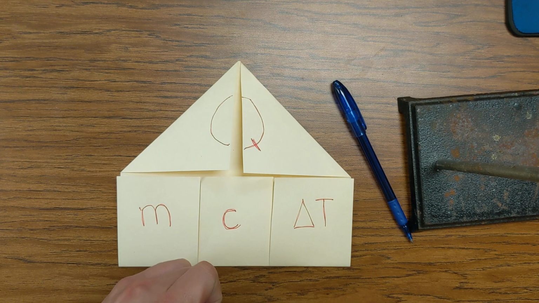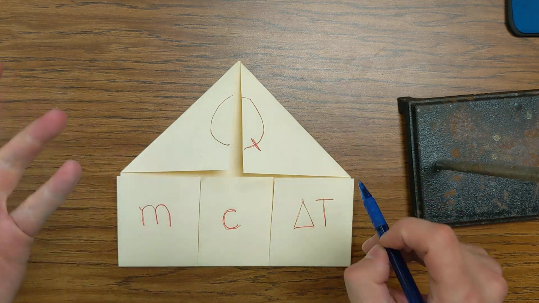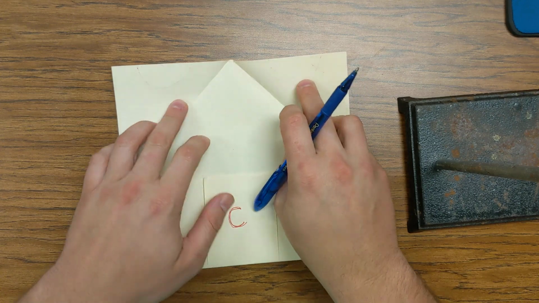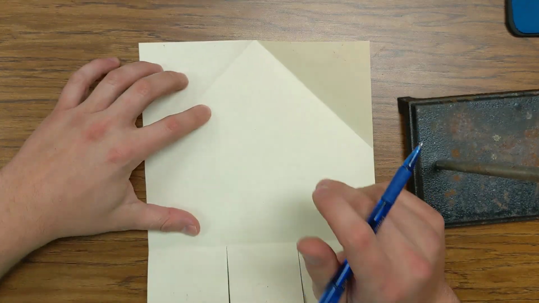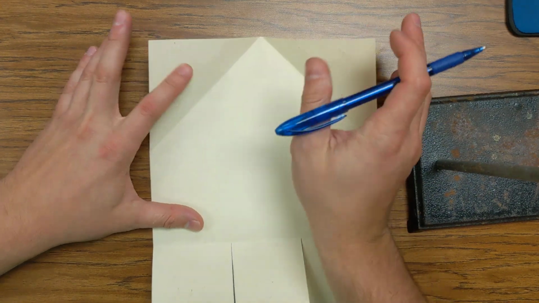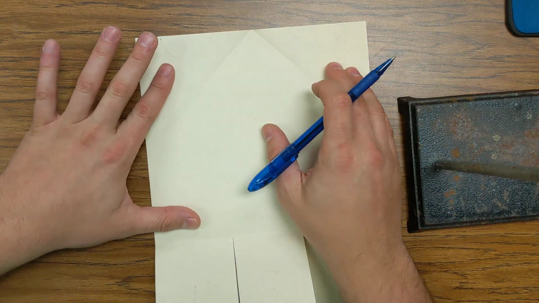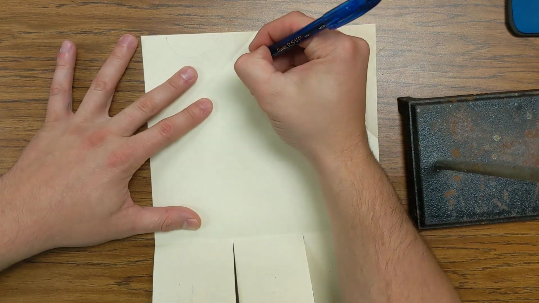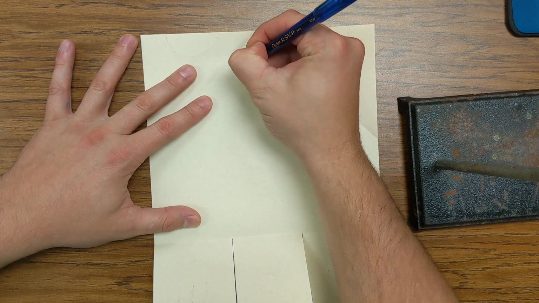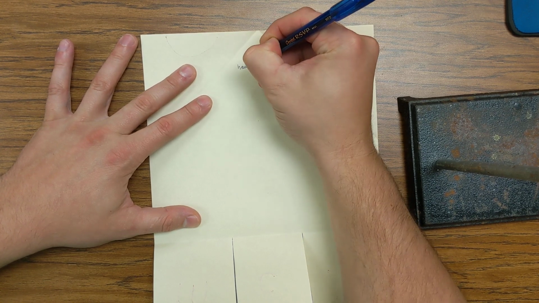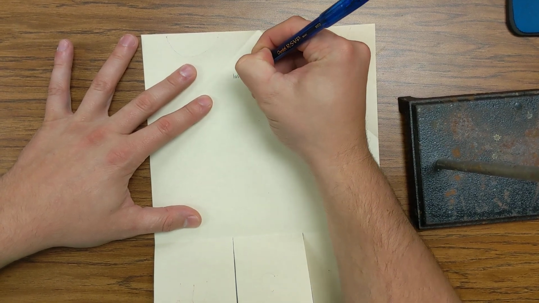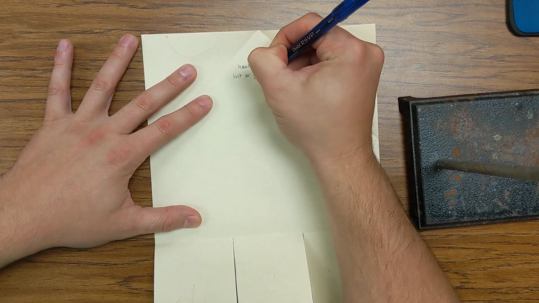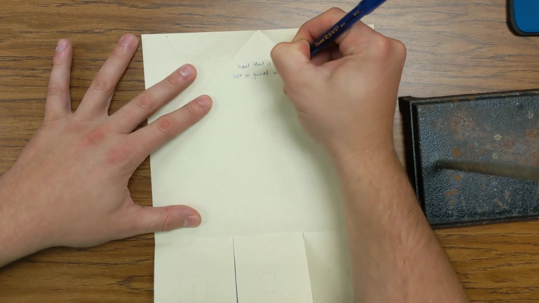All right. Now once we have our variables drawn, we can fill in the inside of our foldable. The things that we want to be able to do in this foldable is have all the basic information about it. So Q, I'm going to open up my flaps like this. And Q, we said, stands for heat that is lost or gained within a system.